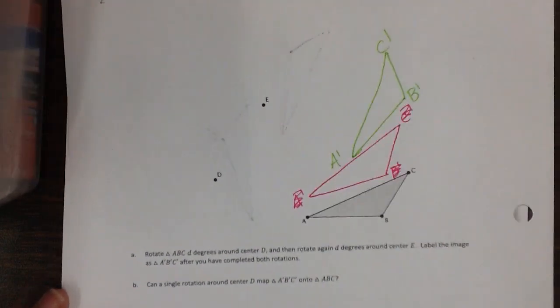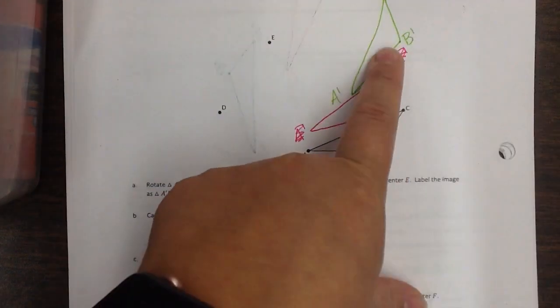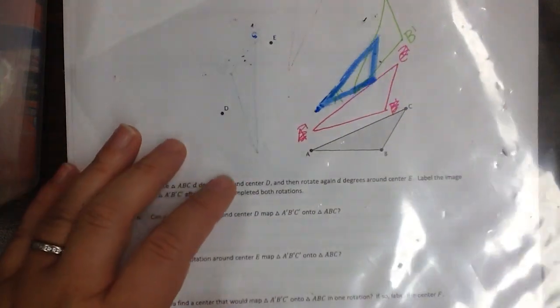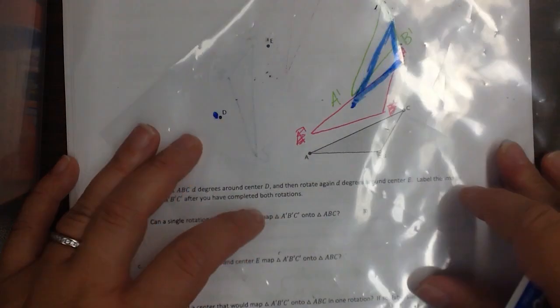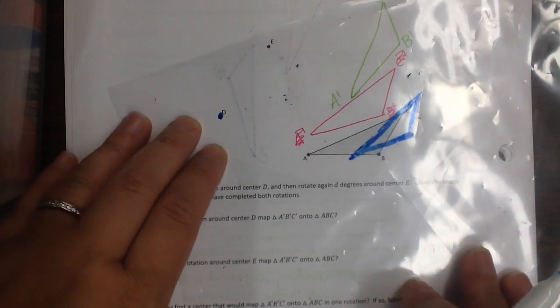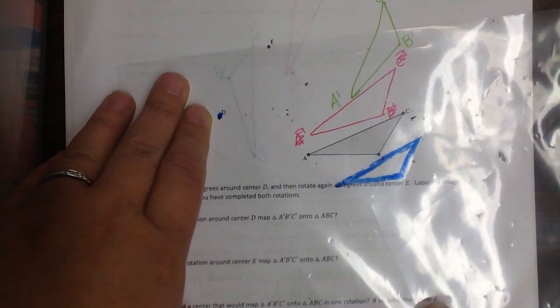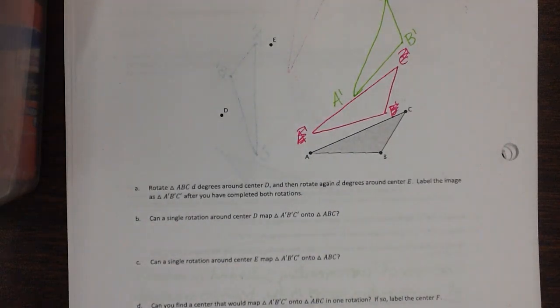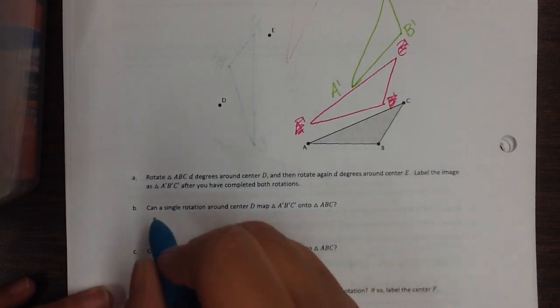So this says, can a single rotation around D map A prime, B prime, C prime back here? So that means, can we do this and get it back onto the gray one? If we put this on there and rotate it around D, can we get it to where it goes back onto the original? No. A single rotation around D will not undo the transformation.